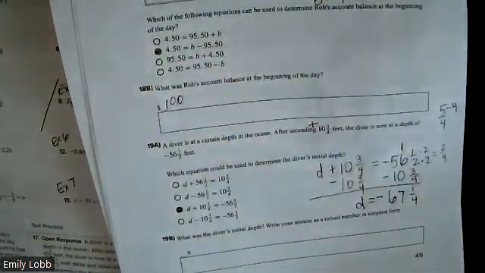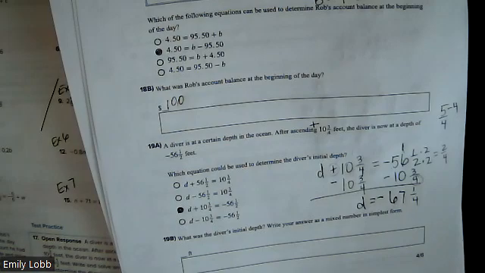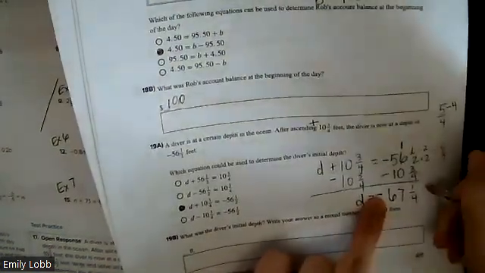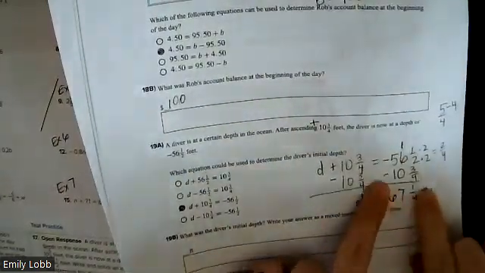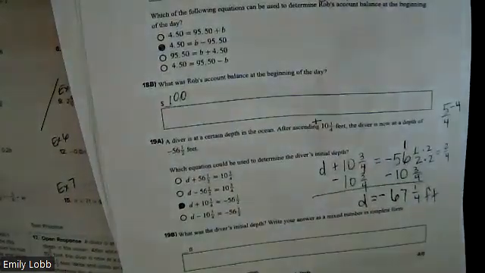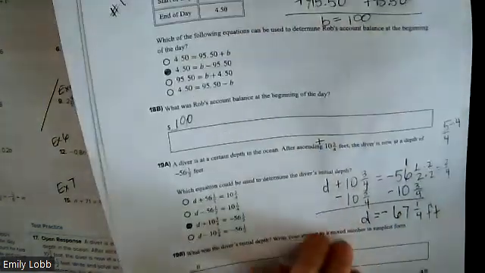So what was the diver's initial depth? Good. Now, does it make sense? A diver is at negative 67 1/4 feet. After ascending 10 3/4 feet, does that seem reasonable? Yes. The negative is going to be less as you go upwards, right? Or to the right if you're thinking about the number line. So it should make sense. Don't forget that common sense.